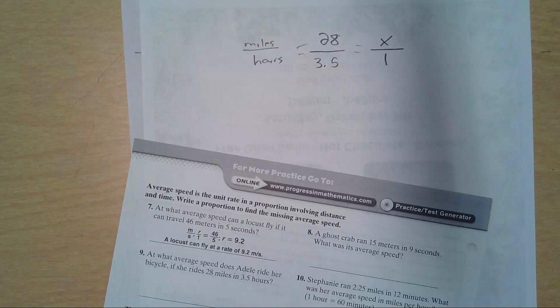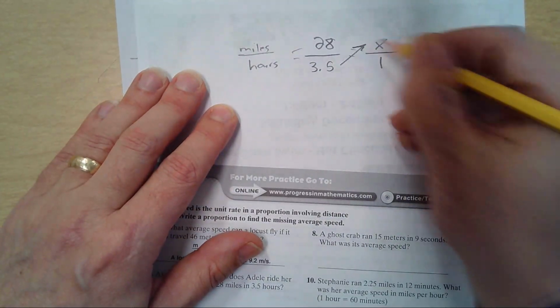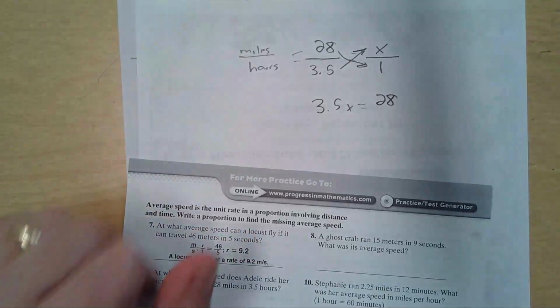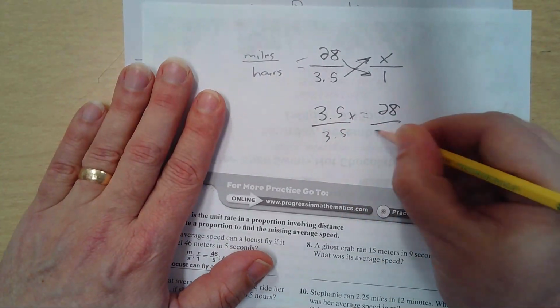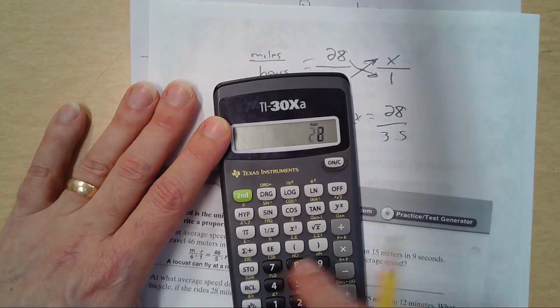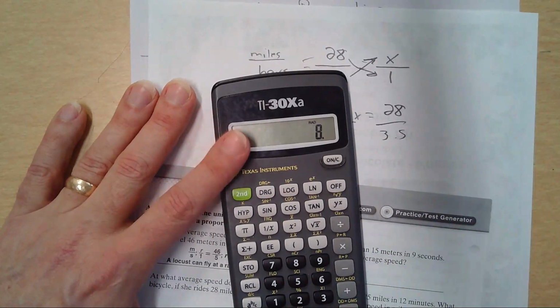So now I can just use my cross products, solve it algebraically. And how many miles per hour does she ride her bike? I got 9.3 repeating, but I think I might have done that wrong. I think I flipped it. So cross products, 3.5x, 28 times 1 equals 28. Divide both sides by 3.5. 28 divided by 3.5, 8.